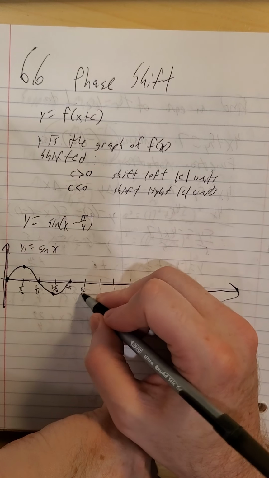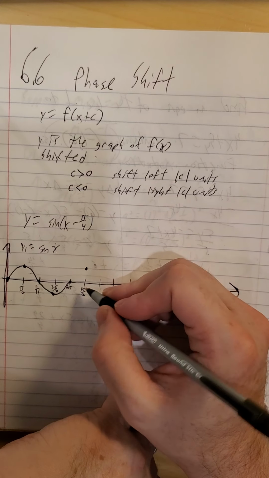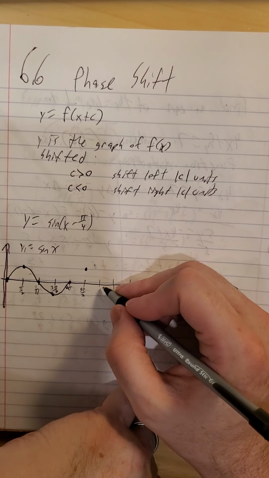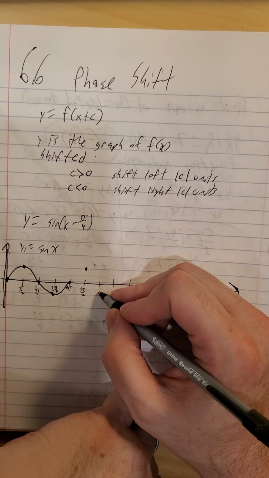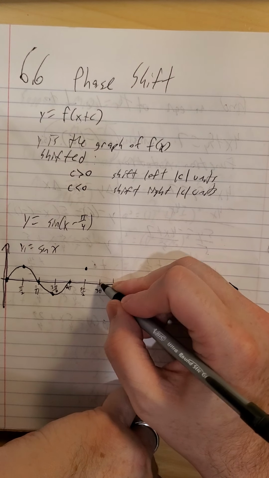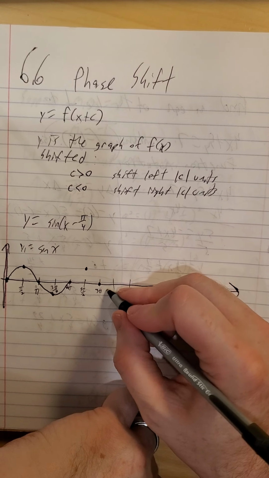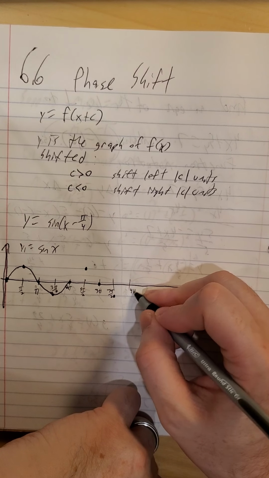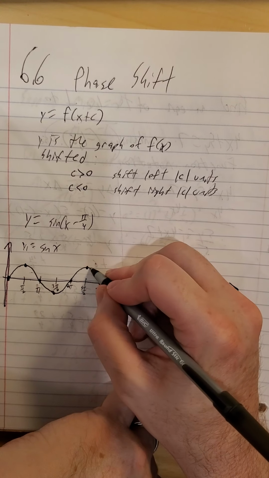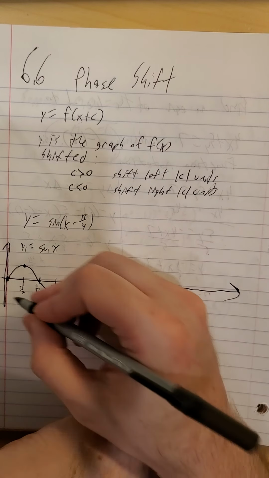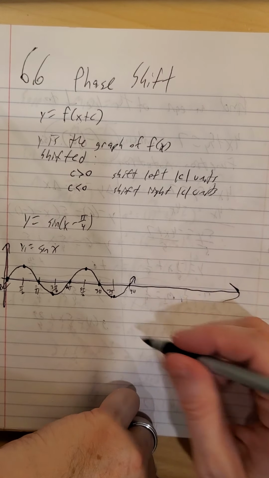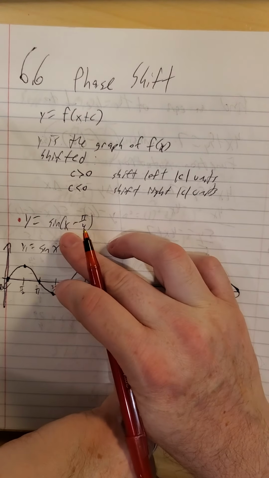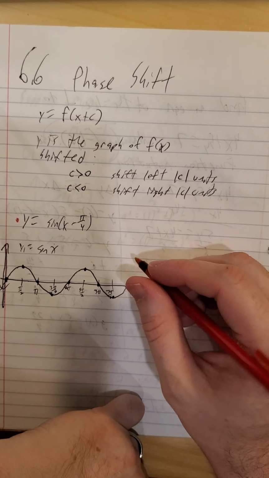So 5 pi over 2, now we're at positive 1 again, so that's pi over 2 plus 2 pi. 6 pi over 2, or 3 pi. Now we're back at 0, and so on. So there's 2 full cycles of the basic sine x. We'll do these guys in red, and really we only have one thing happening on these guys.